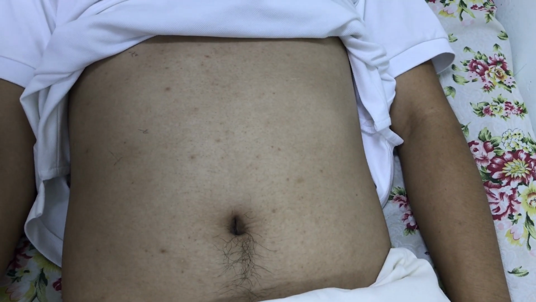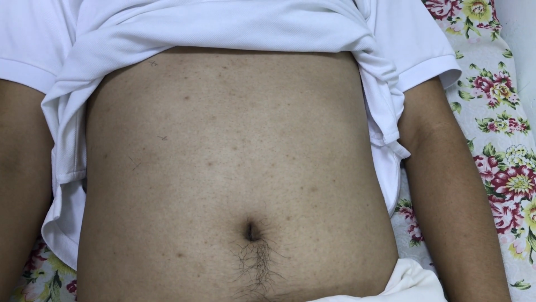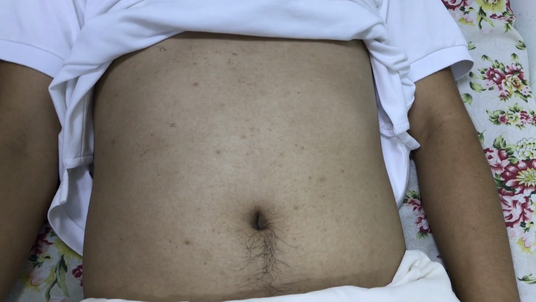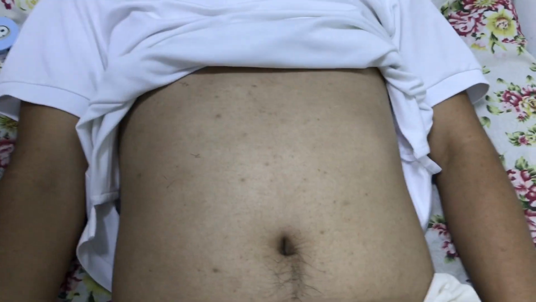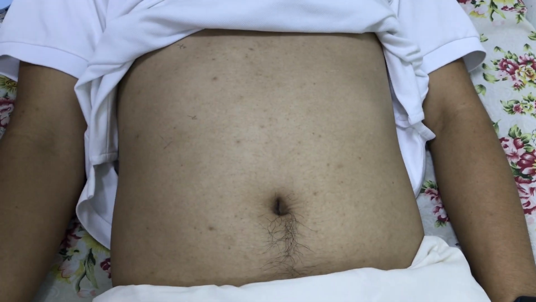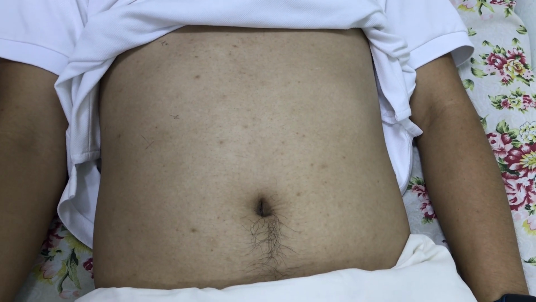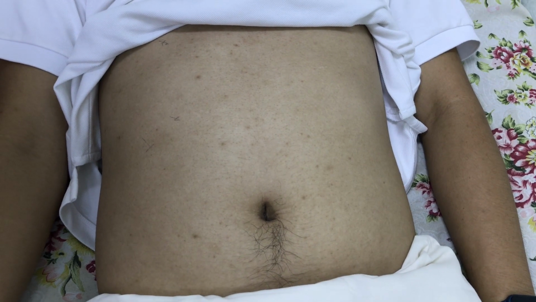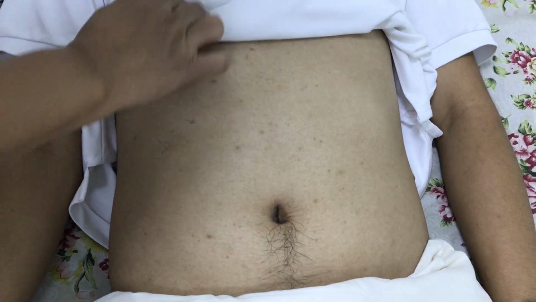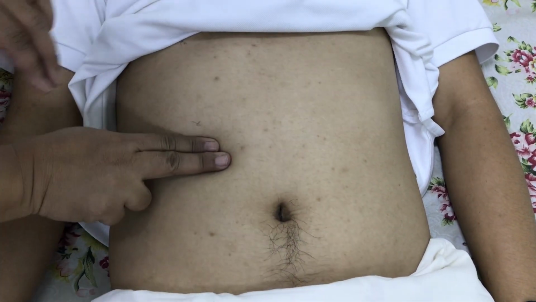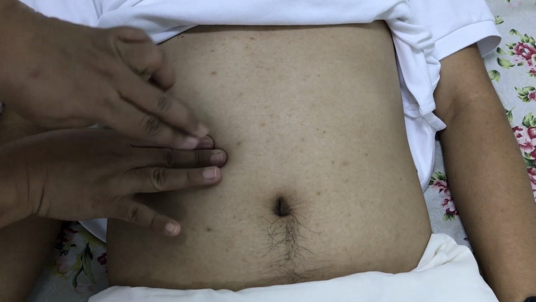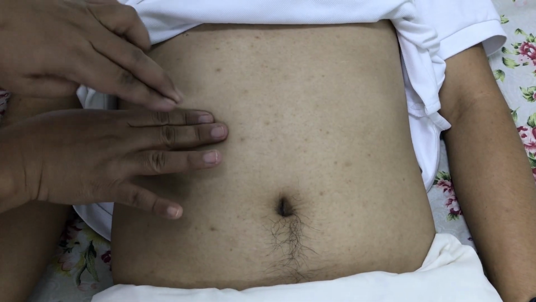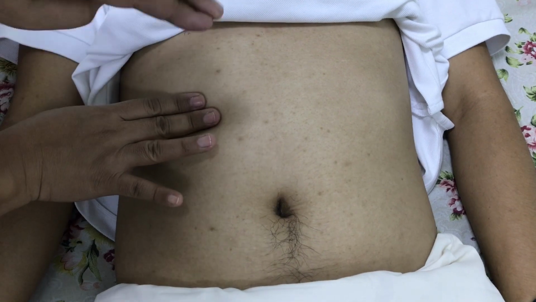Percuss the span or height of the liver by determining its lower and upper borders. To assess the lower border, begin in the right lower quadrant at the mid-clavicular line and percuss upward. Note the change from tympany to dullness.